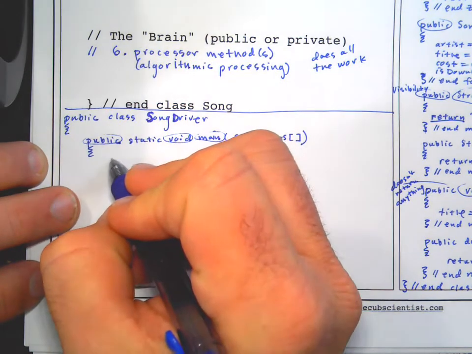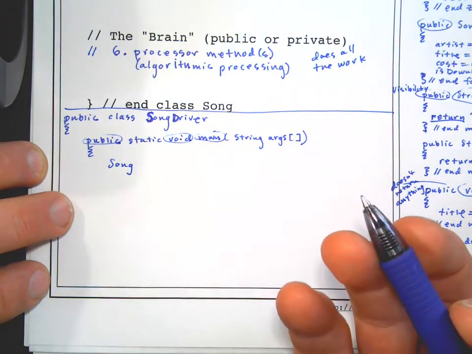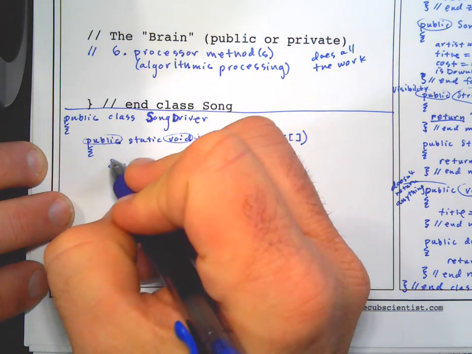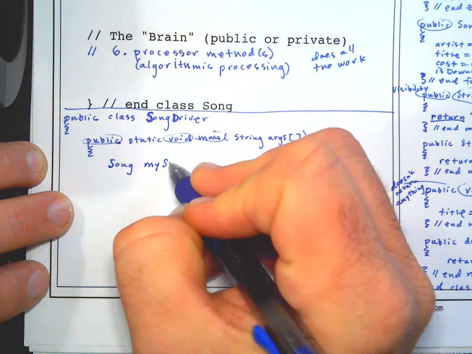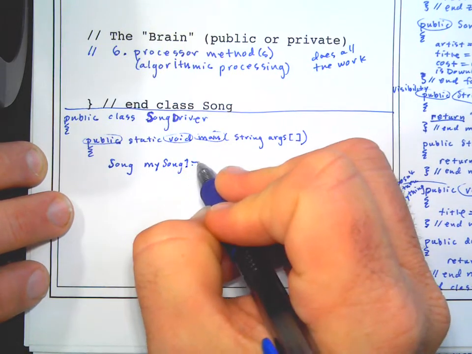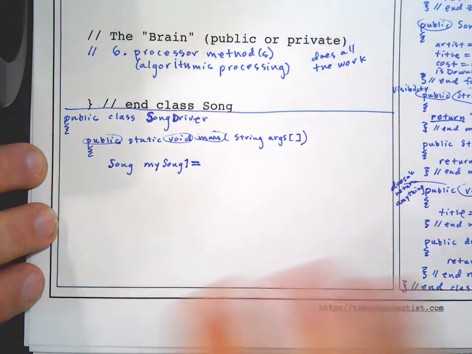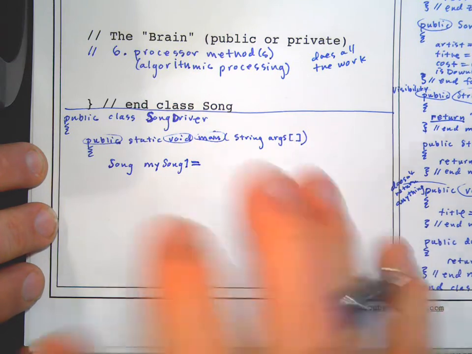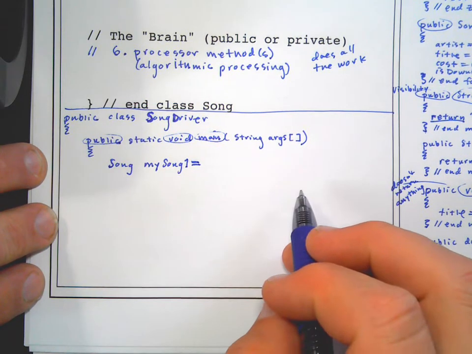So what we want to do is create some variables of song type. We just created this new class, so we can actually create songs. It's capital S. And you want to create a variable, maybe I could call it mySong1 or something. And then we could just initialize at the same time. This is different. I'm not doing all the constructors and private instance variables in here. This is just a class to try and create some of these other objects in.